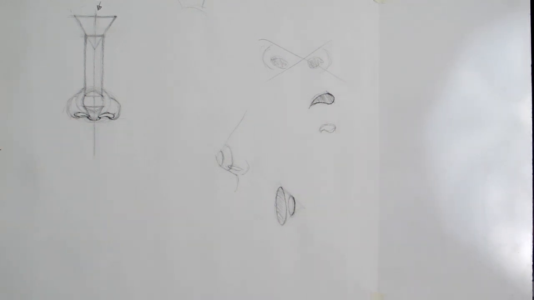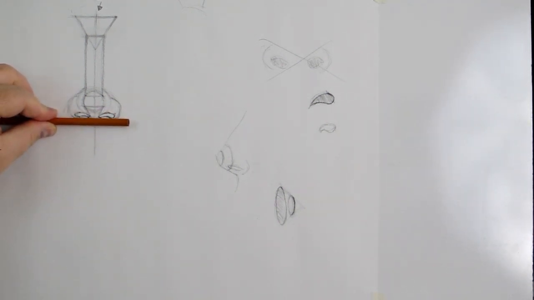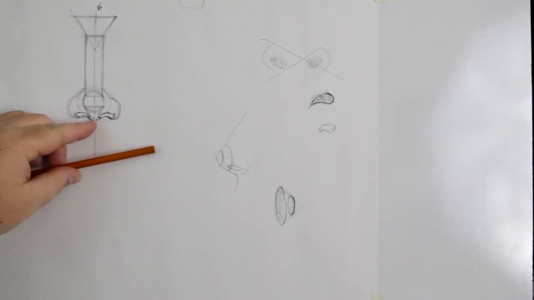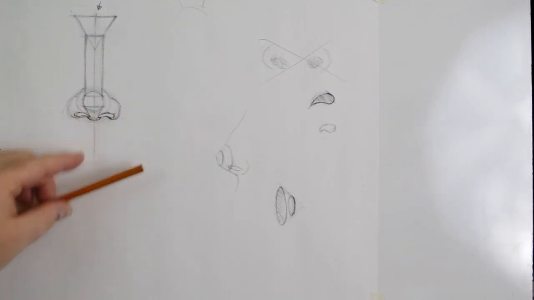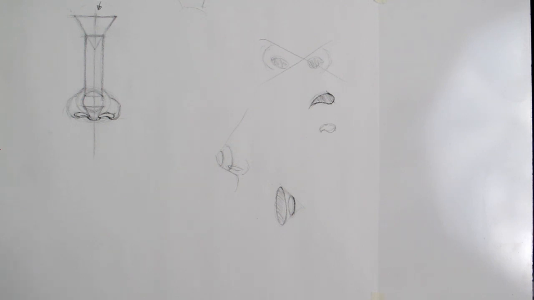Now, depending on who I'm drawing, some people, the wings of their nose are going to be in line with the septum. Some are up a lot more. Some are, again, somewhere in between. Look at the person's nose. See what the nose is doing.